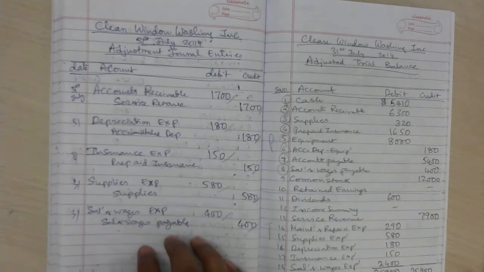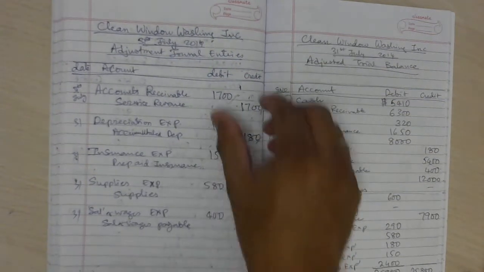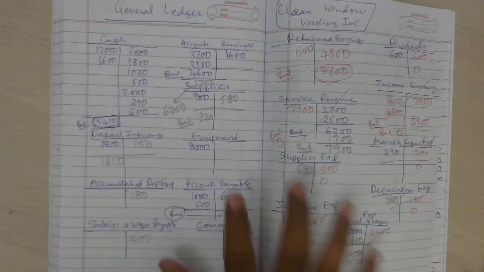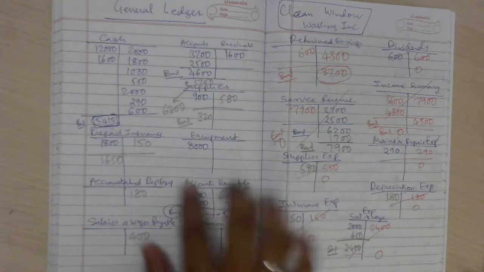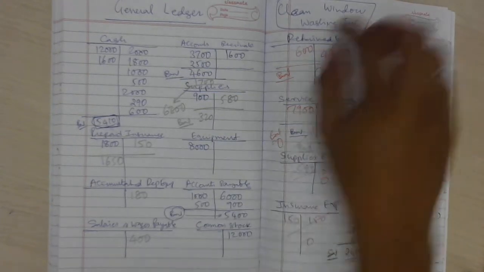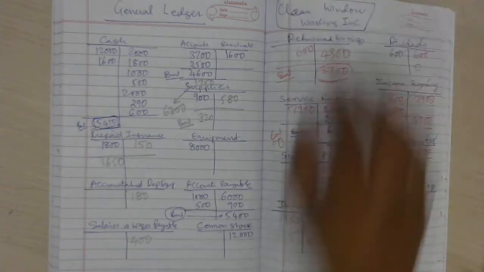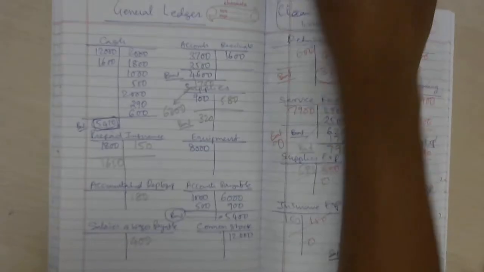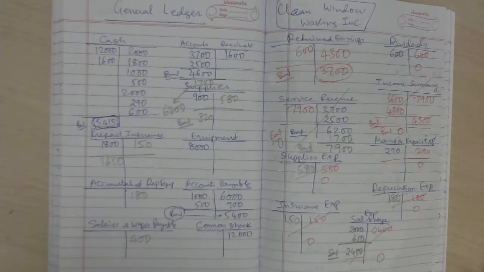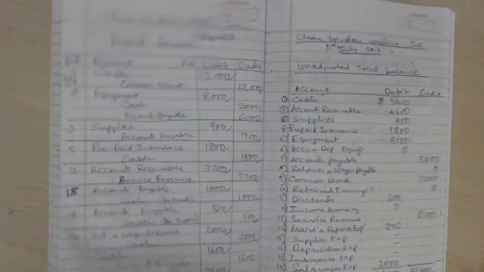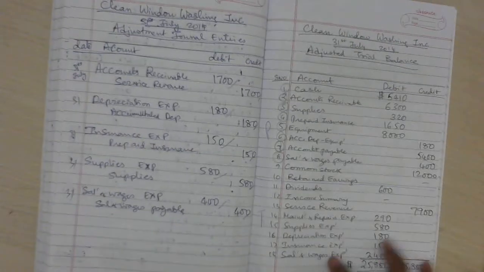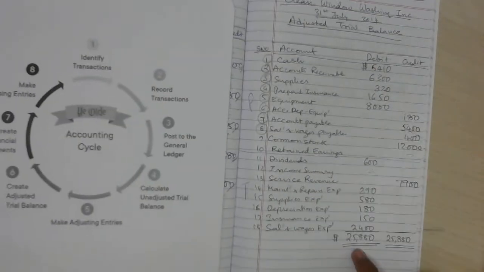After the adjustment entries are completed, these entries are again posted back into the general ledger, which we have done with the pencil. With the pencil we have marked the adjustment entries. Once the adjustment entries are made, we got the adjusted trial balance here. So the adjusted trial balance is done.